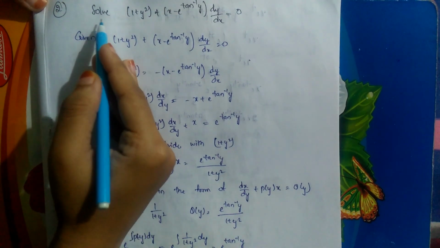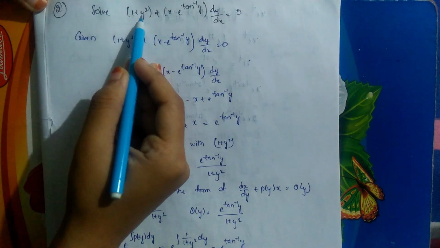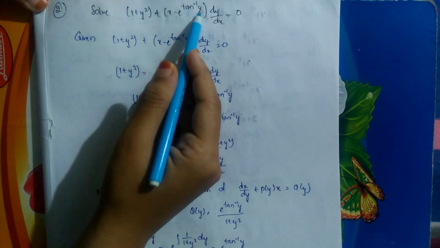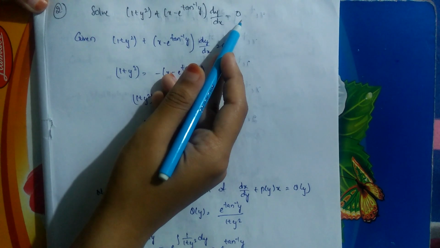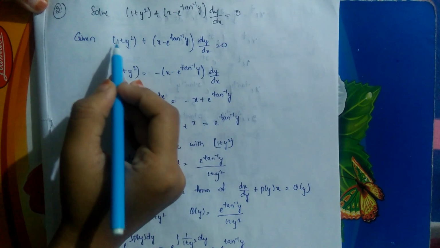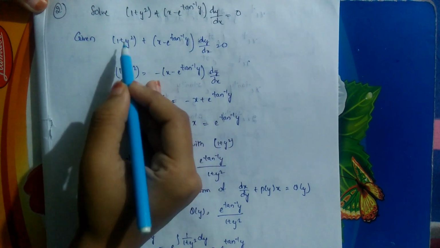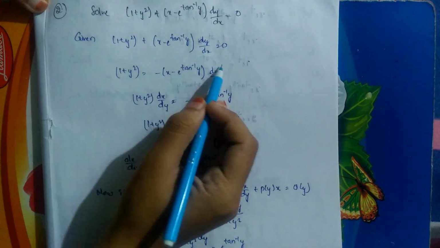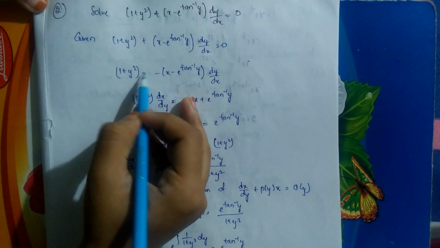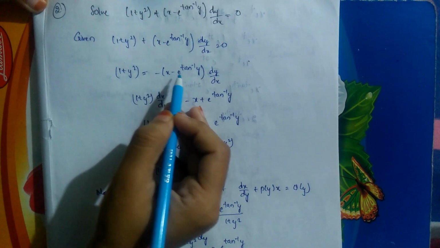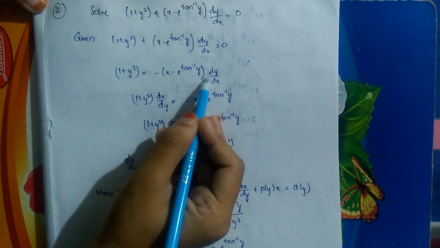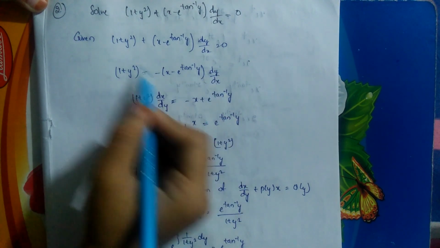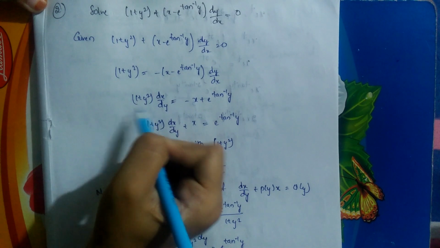Then second question: solve (1 + y²) + (x − e^(tan⁻¹y)) dy/dx = 0. The given equation is this. Send this term to the right hand side, then it becomes 1 + y² = −(x − e^(tan⁻¹y)) dy/dx. Now send this dy/dx to the left hand side, then it becomes dx/dy.